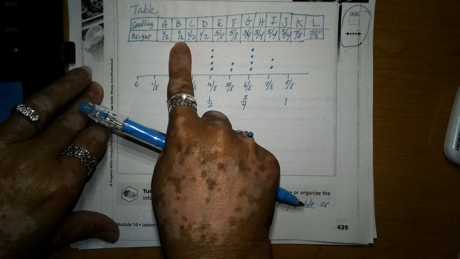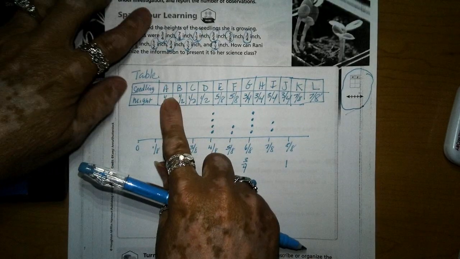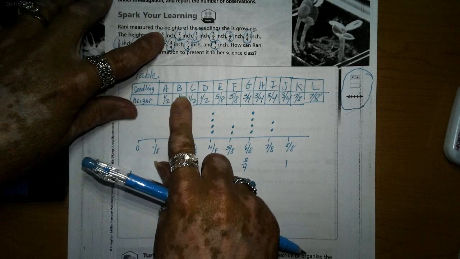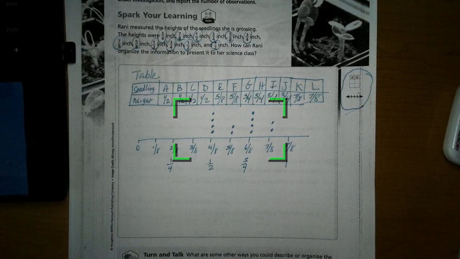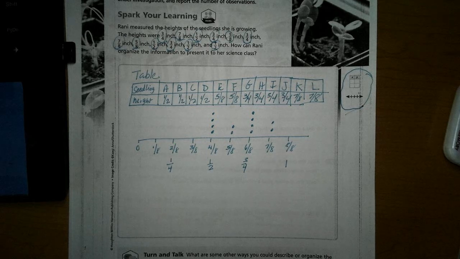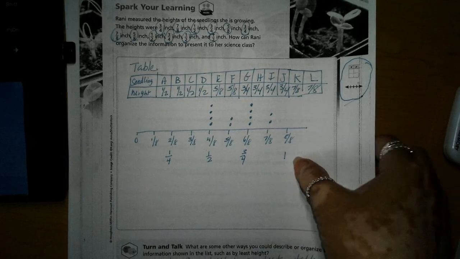Oh. So our table, what we could have done for the table was I could have just put, for A, I could have put 3/4. For B, I could have put 7/8. For C, I could have put 1/2. You see what I'm saying? So I could have made my table just in the order she listed them. So I decided to go ahead and put them in order from least to greatest. That way it made putting the line plot a lot easier. Okay?